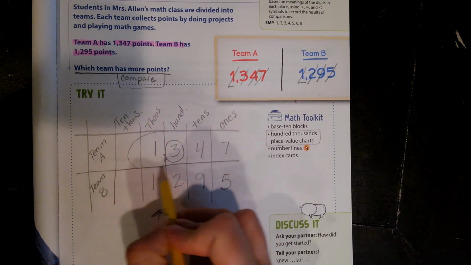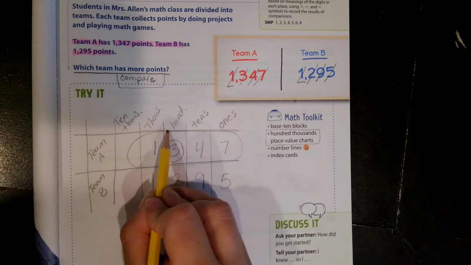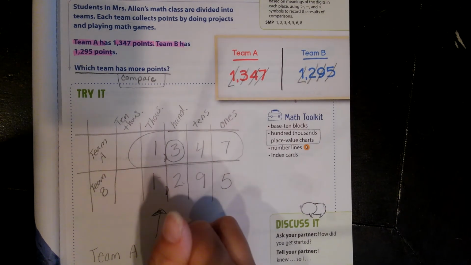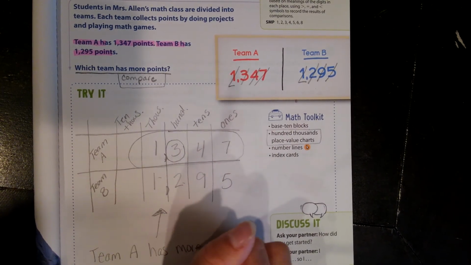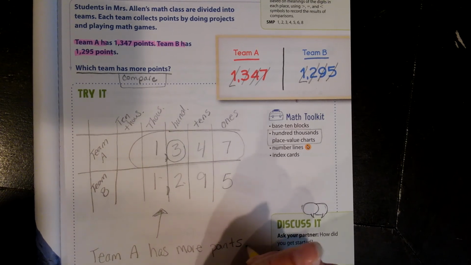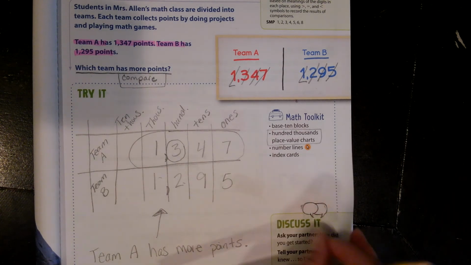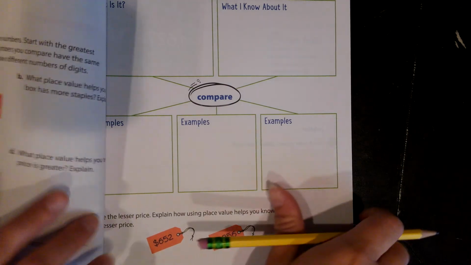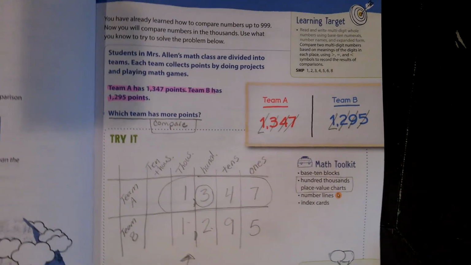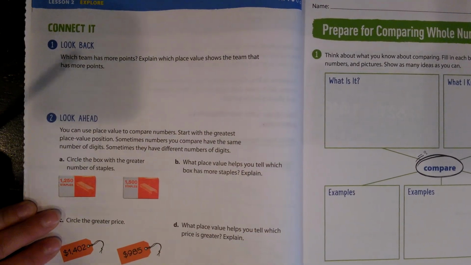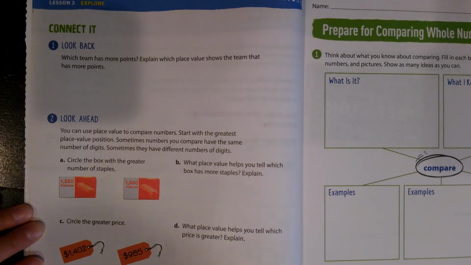So Team A is the winner. And we would write Team A has more points. Now we're going to use this information to complete the questions on the back on page 18. I should have told you that page number. Sorry. This page number was page 17, and this page is page 18. So look back. Which team has more points? And which place value shows that the team has more points?